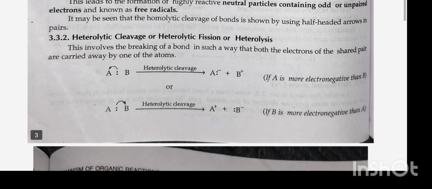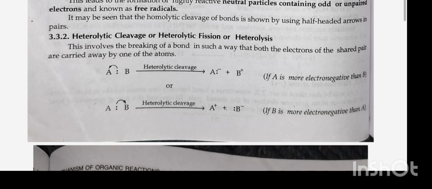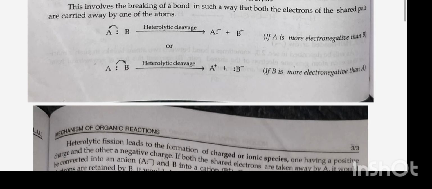Heterolytic cleavage or heterolytic fission or heterolysis. This involves the breaking of a bond in such a way that both the electrons of the shared pair are carried away by one of the atoms. If A is more electronegative than B, then a negative charge appears on A and B appears with a positive charge. If B is more electronegative than A, then B appears with a negative charge and A appears with a positive charge.